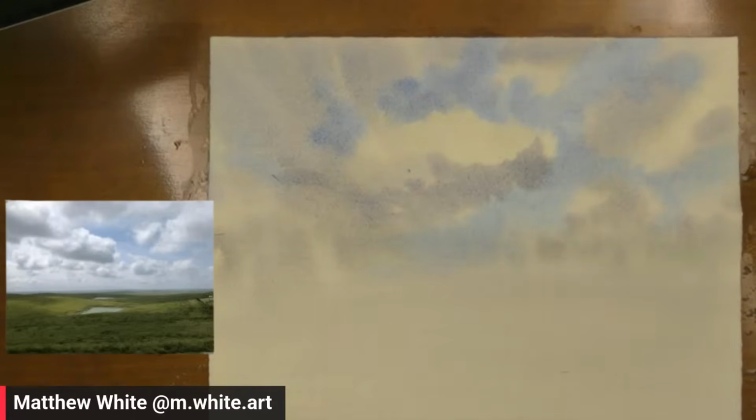And I'm going to go even a bit darker here. More lavender, more neutral. Now, do you ever worry about the warms and the cools in the sky in terms of the clouds?